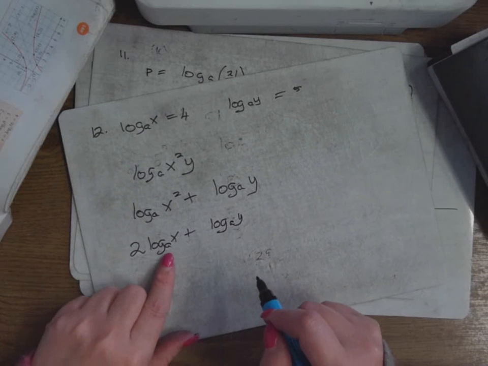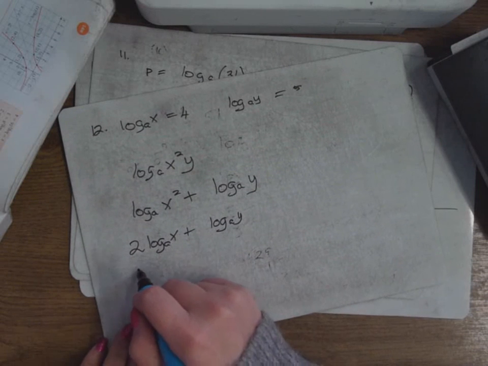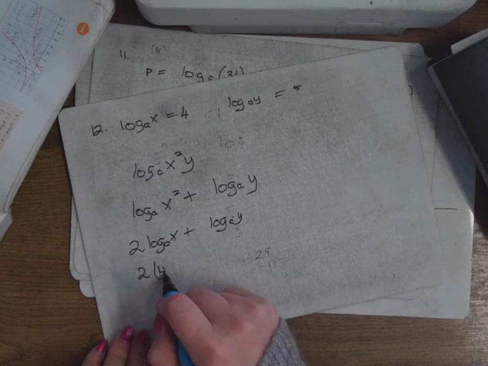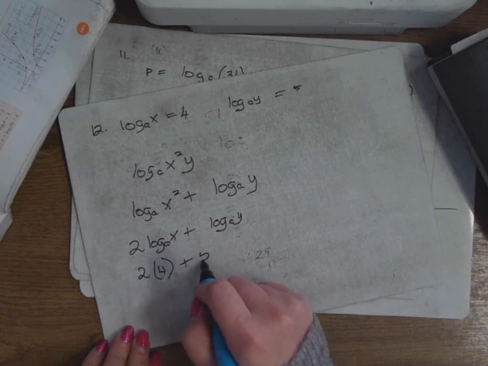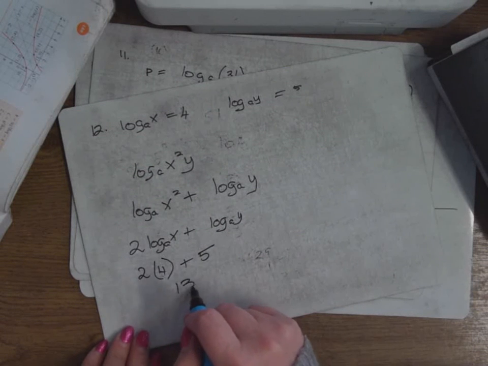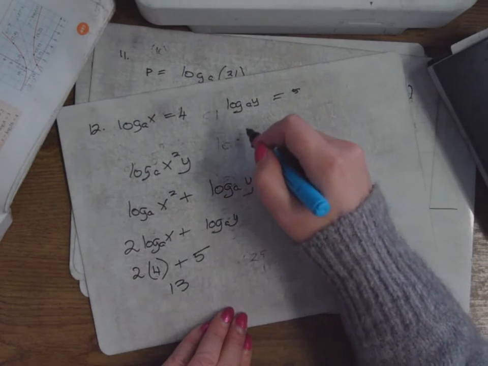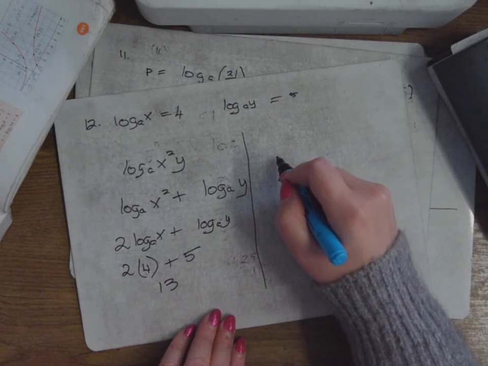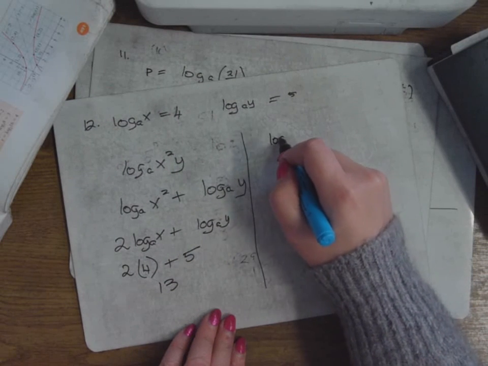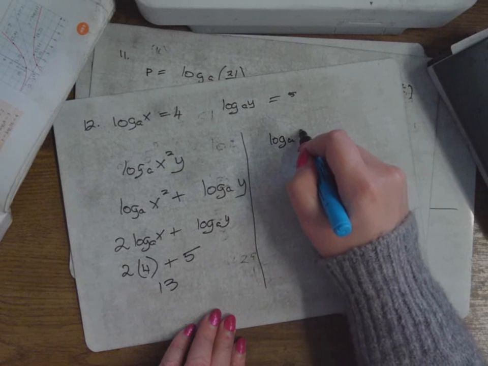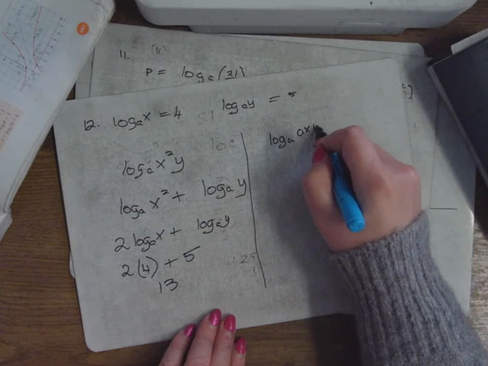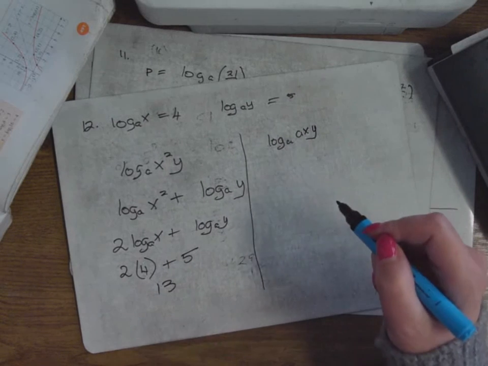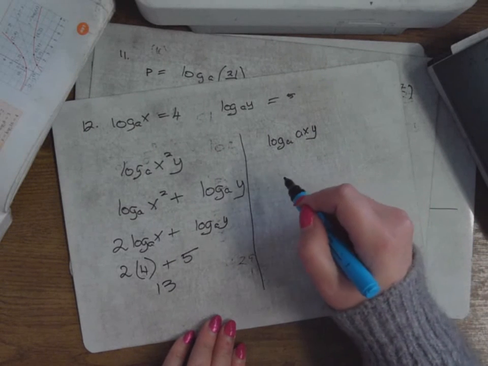Now I can replace these with the numbers. That is 4, so that's 2 times 4 plus 5, which will give me 13, and that's the answer to that bit. Okay? Part 2 is log of A of AXY. So there's 3 things multiplied here. So I can split them up and give them all pluses.